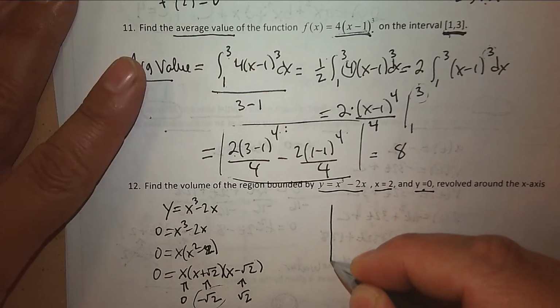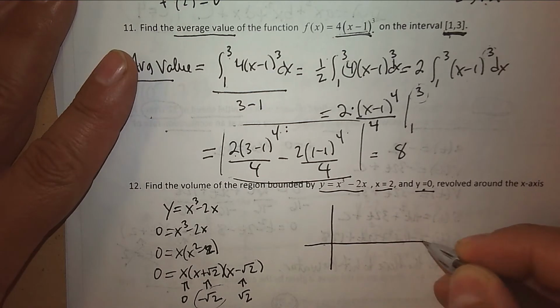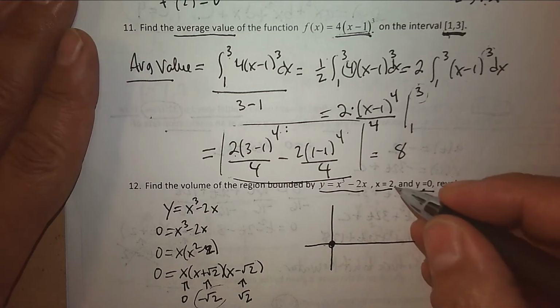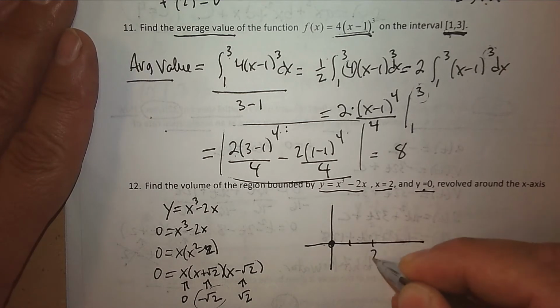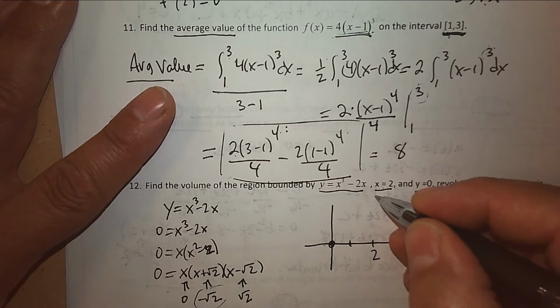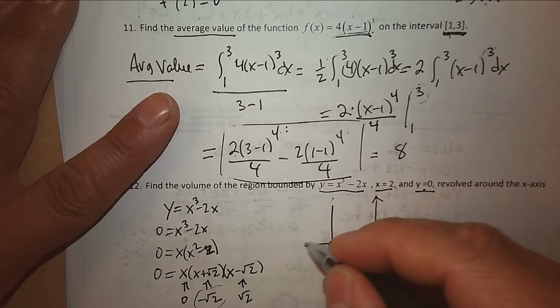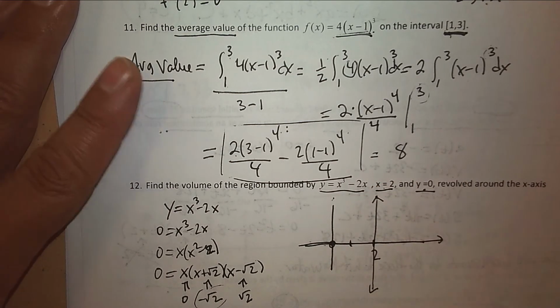So if I sketch this, I have 0, 0, and it says go to 2. So x equals 2 is right here. y equals 0, that's the x-axis, so that's the other bound.